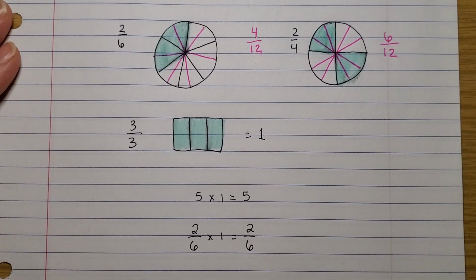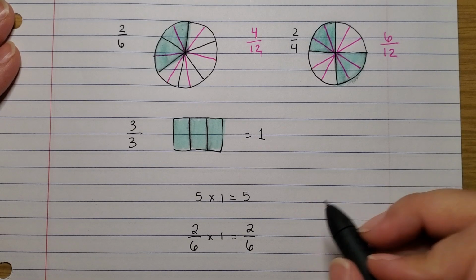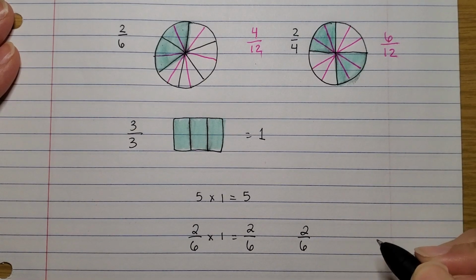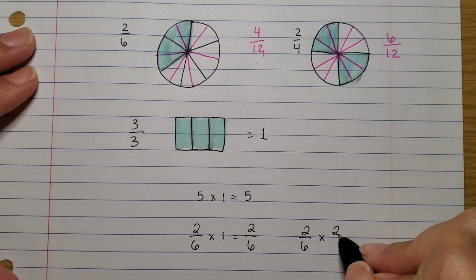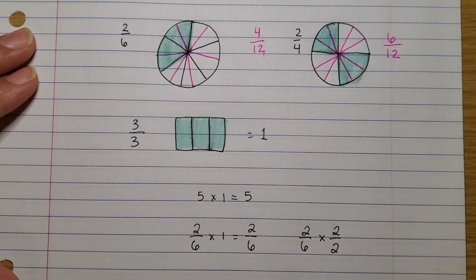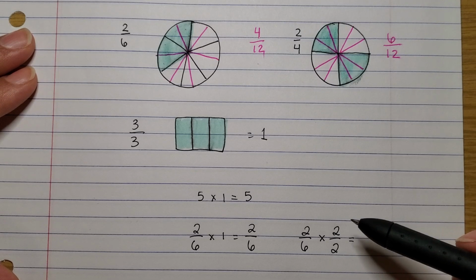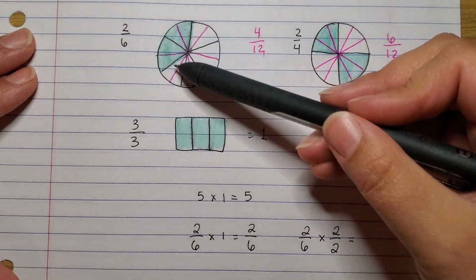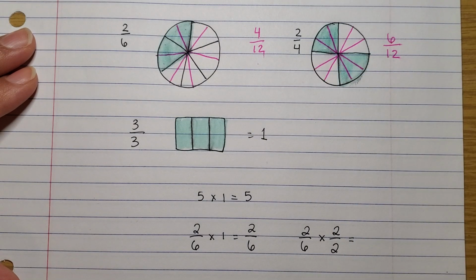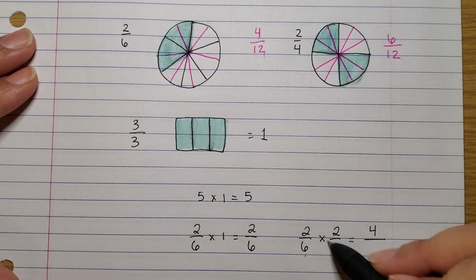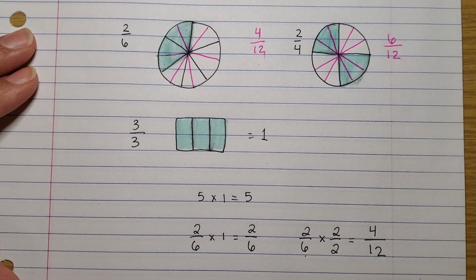So what we're going to try and do for our technique, if I want to change the denominator of the fraction, is I'm going to take that fraction, multiply it by a very special kind of 1, for instance, 2 over 2. Because I know if I multiply by 1, I'm not changing the amount, I'm just changing how many pieces it's cut up into. So the total piece that's shaded in is going to remain the same. And if I do 2 times 2, I get 4. And 6 times 2, I get 12.